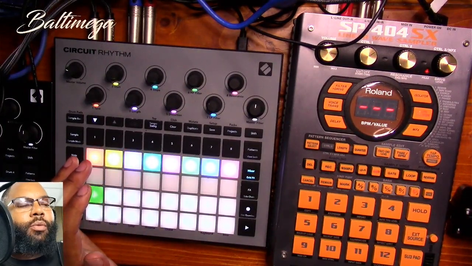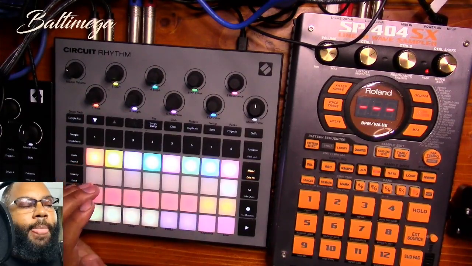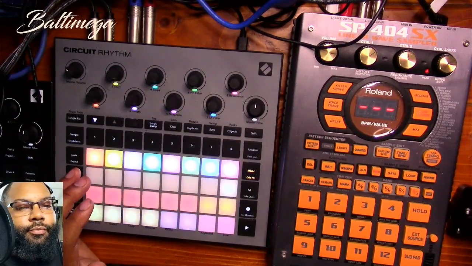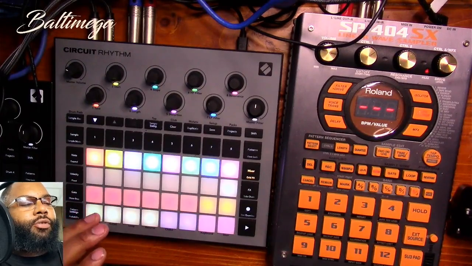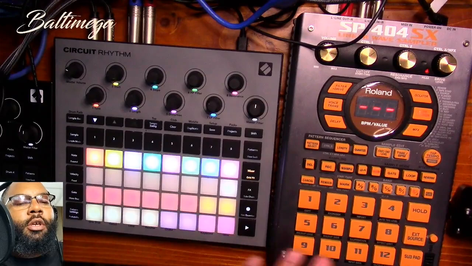Now the Novation Components software is what you also use to set your grid effects. So basically, you have different effects, and I'll play the beat that I have up here. This Baltimore club music type joint.